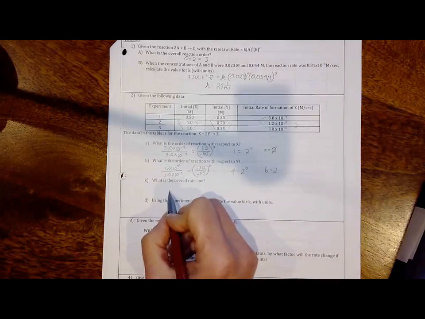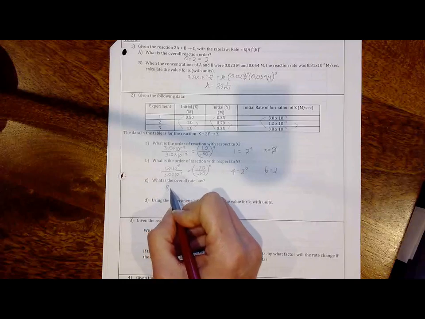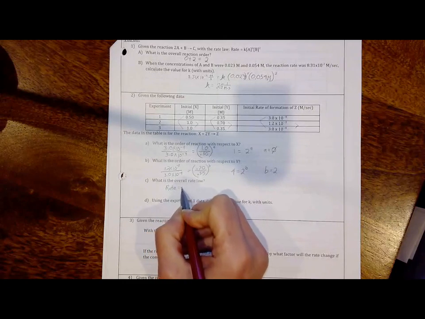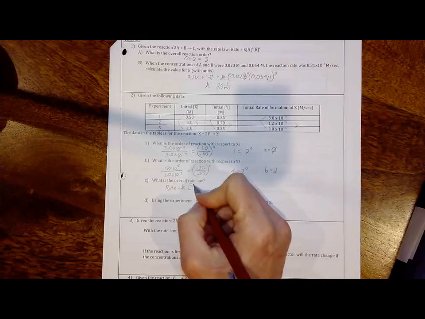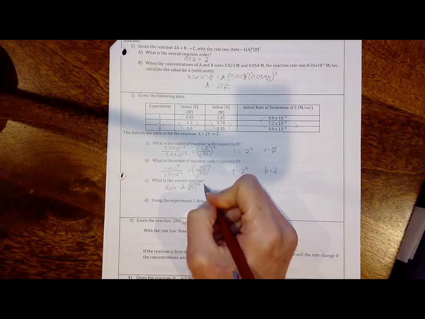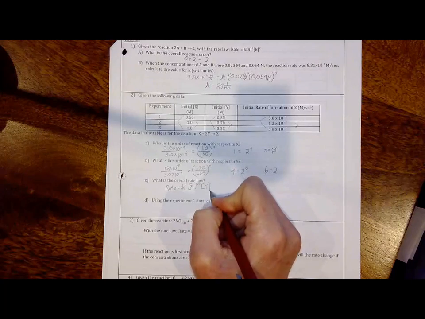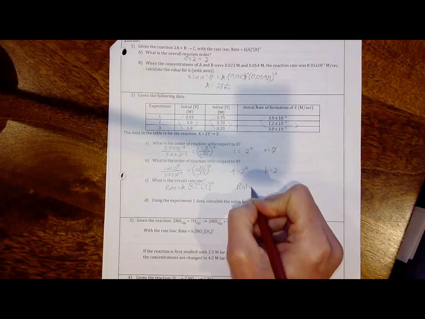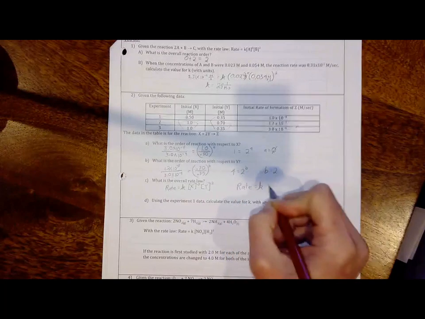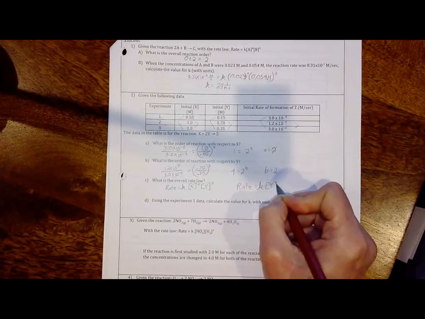So my overall rate law is that rate equals k times x raised to the 0 times y raised to the second power, or we could write this as rate equals k times y squared. It's okay to include this.